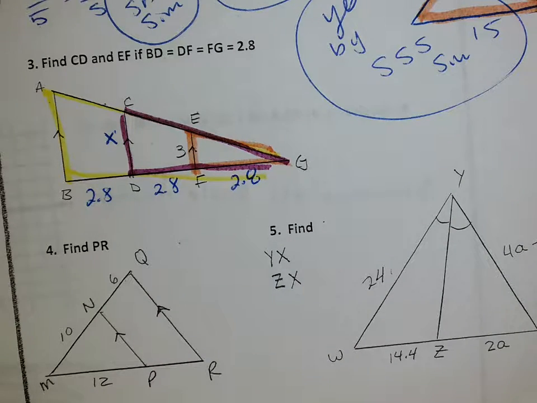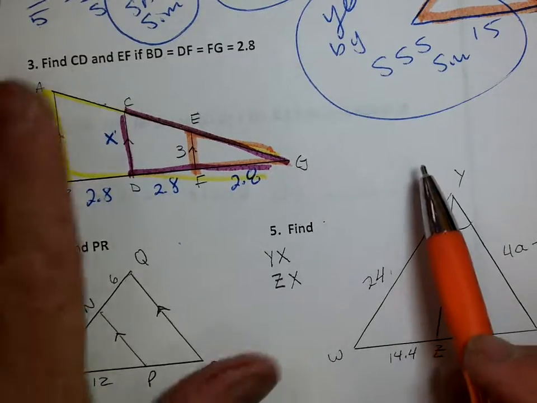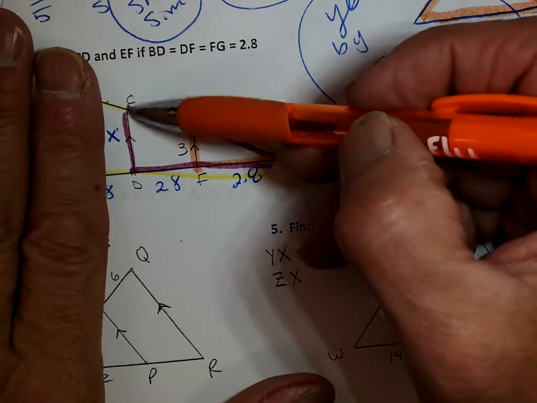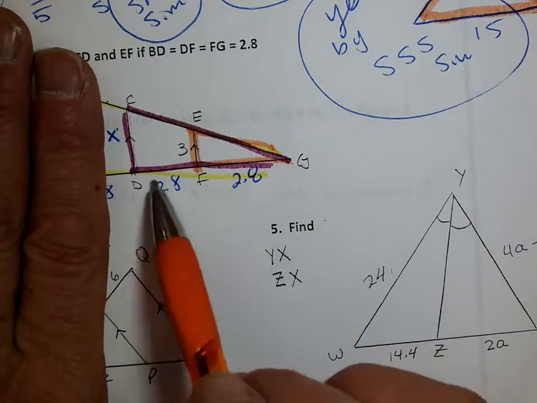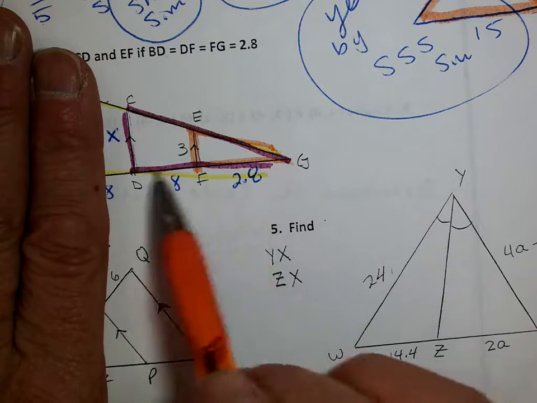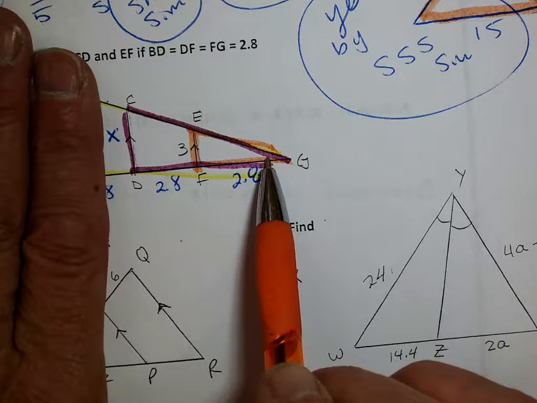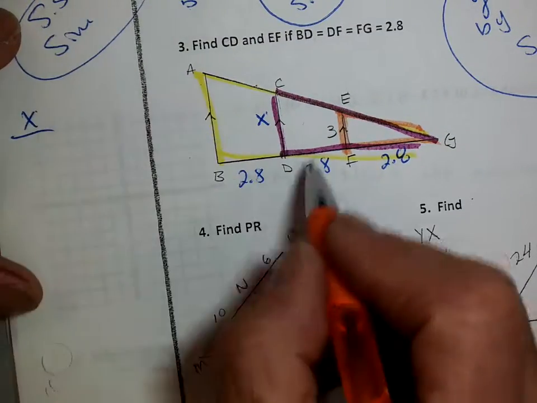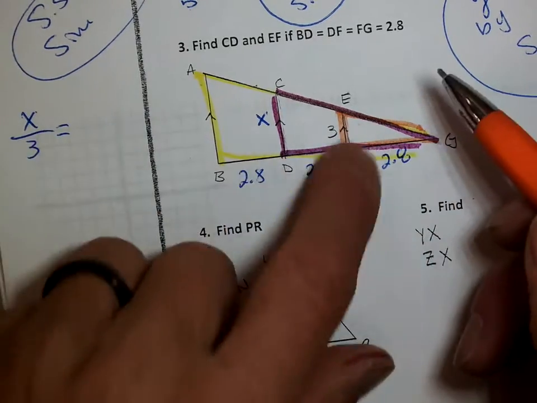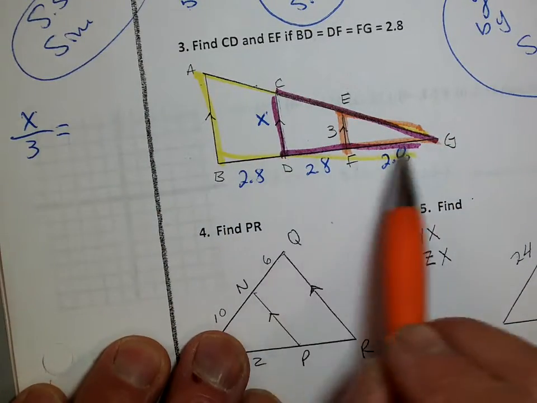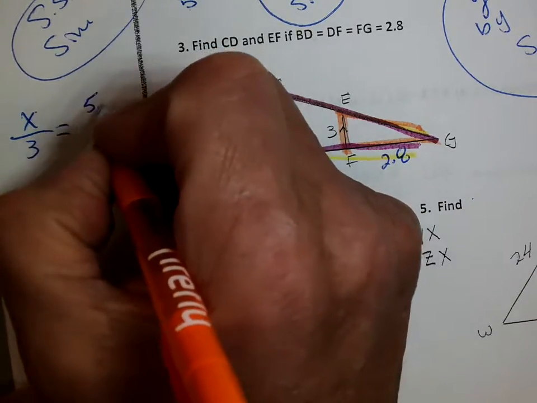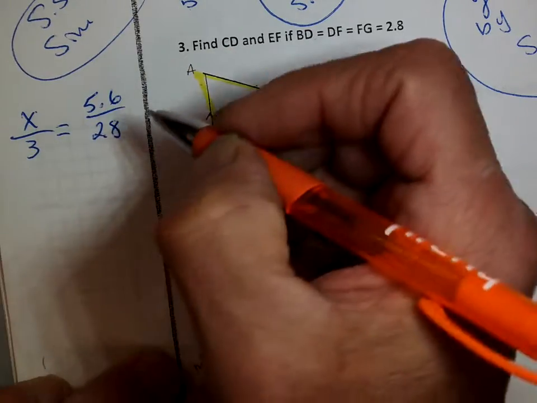CD. So if we have to find CD, I'm going to look at 2 triangles. We cover up that one. So I'm looking at the middle triangle and the little one. So this side would go to this side as the entire length of the purple triangle would go to its little length, okay? So I'm going to set a proportion. I'll say X goes to 3 as this length, 5.6, goes to 2.8.